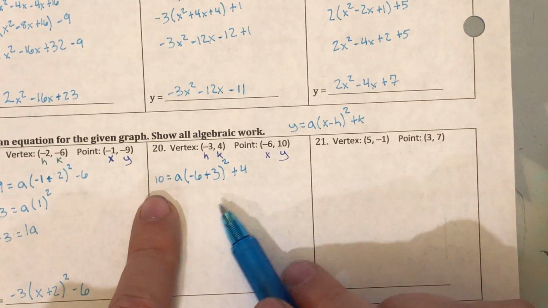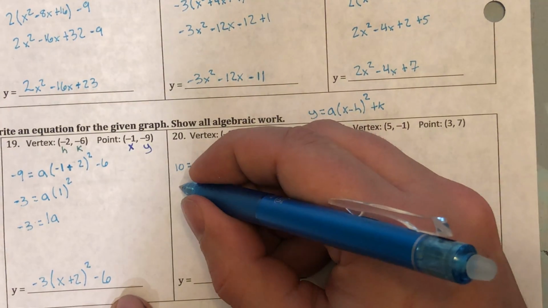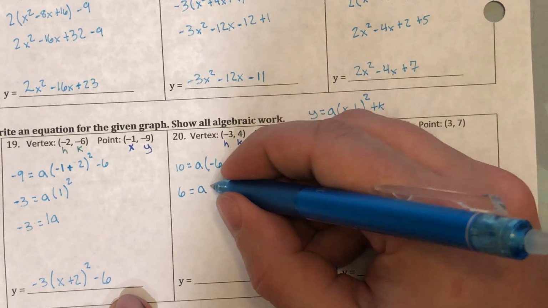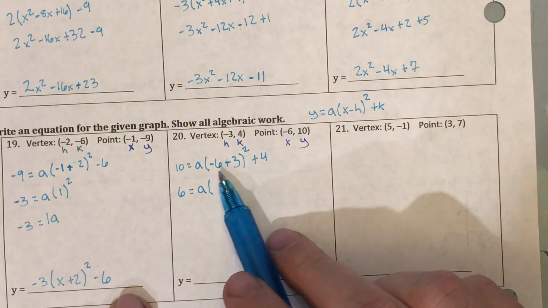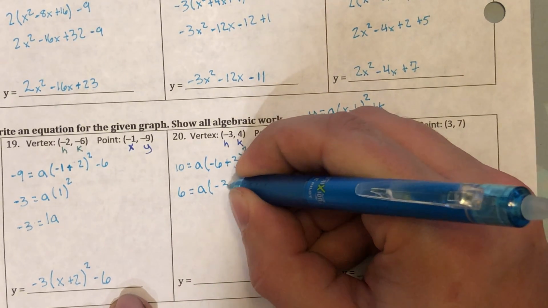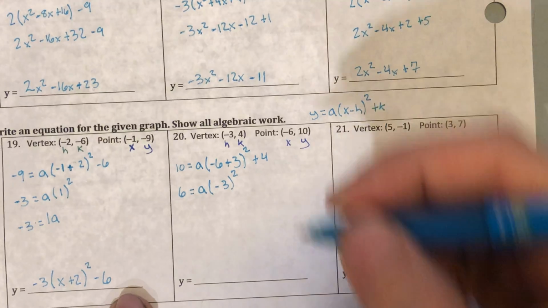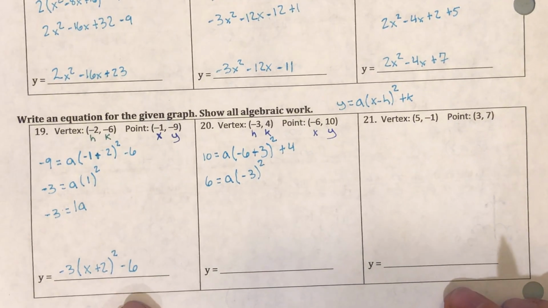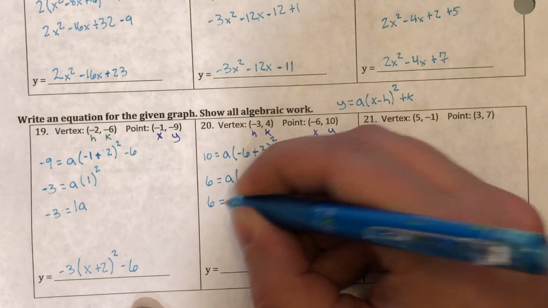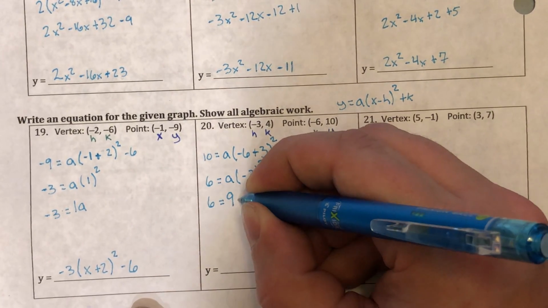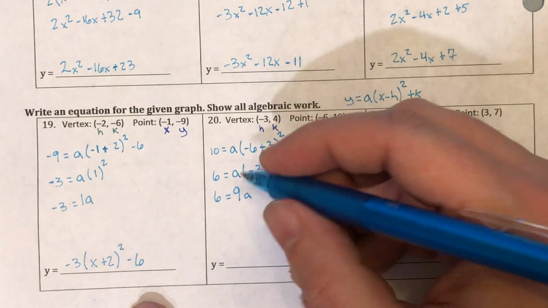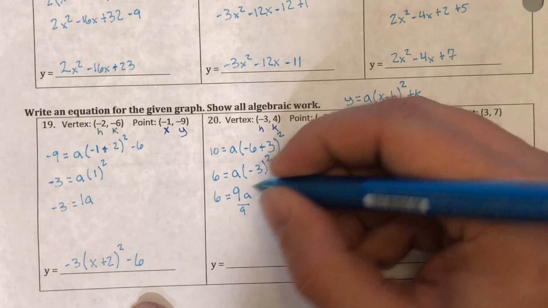So I'm going to subtract 4 from both sides. I have 6 equals a, and in here, -6 plus 3 is -3 squared. -3 squared is 9, so I have 6 equals 9a. To get the a alone, I need to divide both sides by 9.